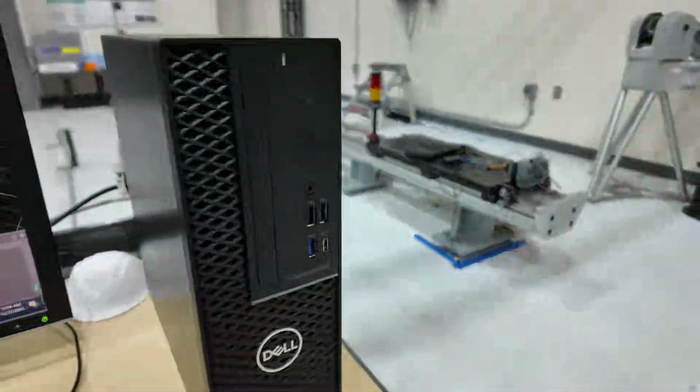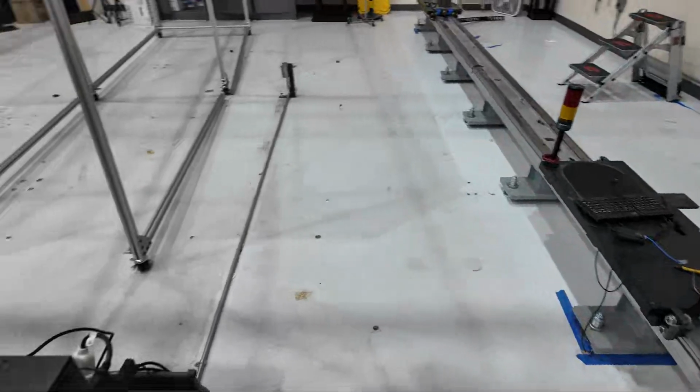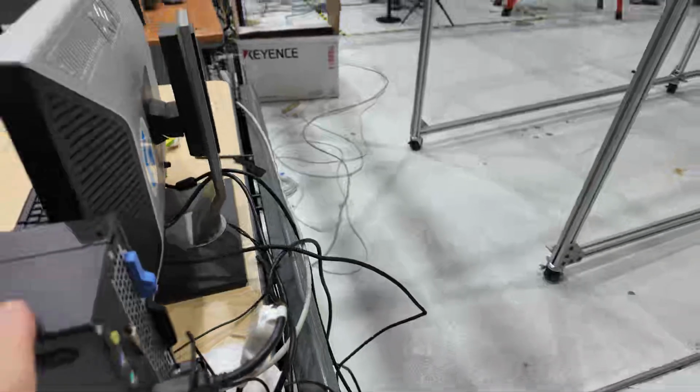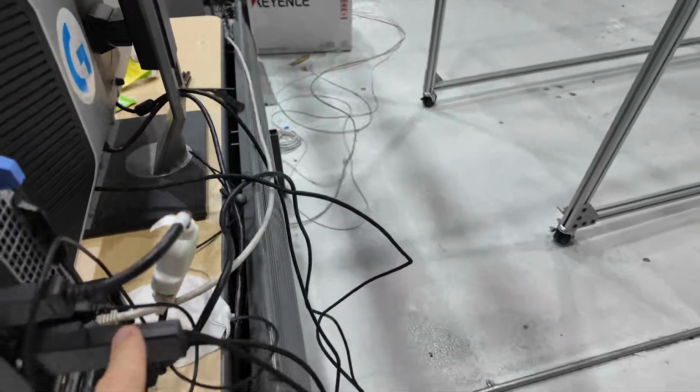I don't know how you set up your lab, but here you must make sure your PC has at least one Wi-Fi dongle.